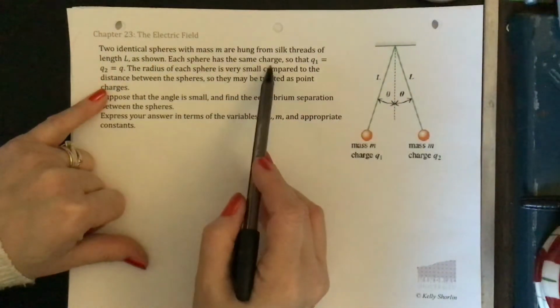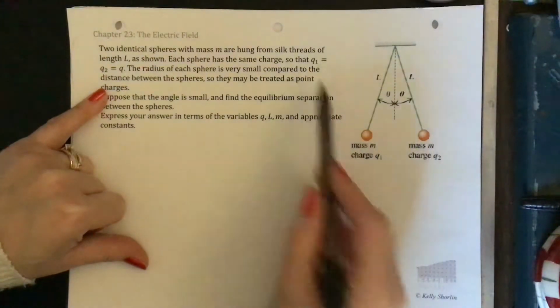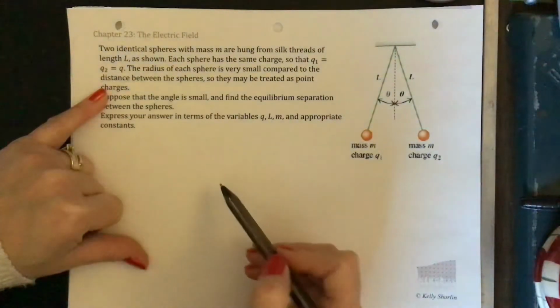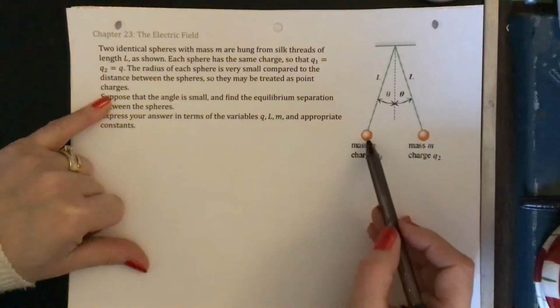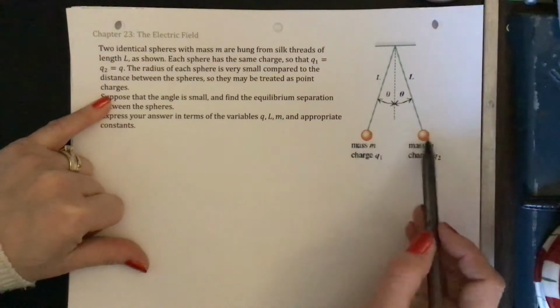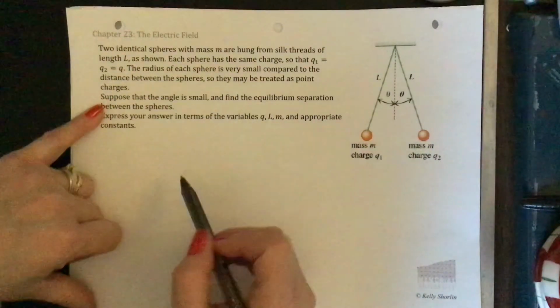Each sphere is charged, and those two charges are the same. So Q1 equals Q2 equals Q. The radius of each sphere is very small compared to the distance between them. So these spheres are small compared to this distance, so they can be treated as point charges.